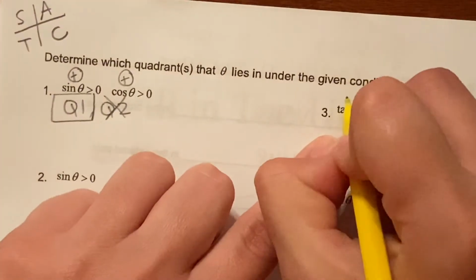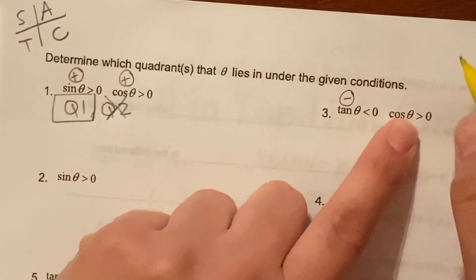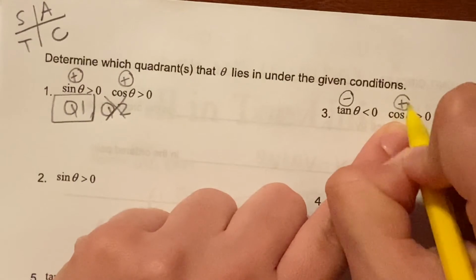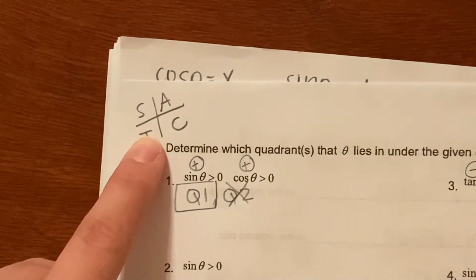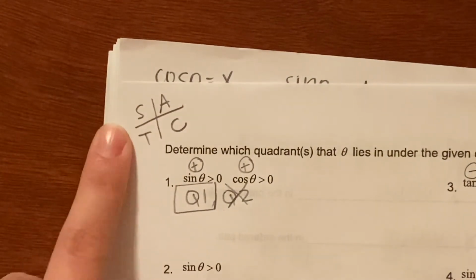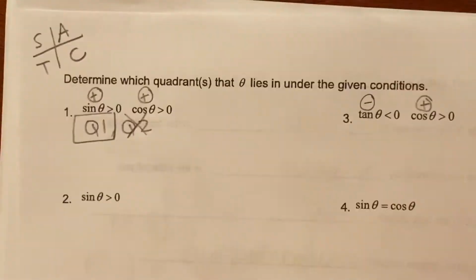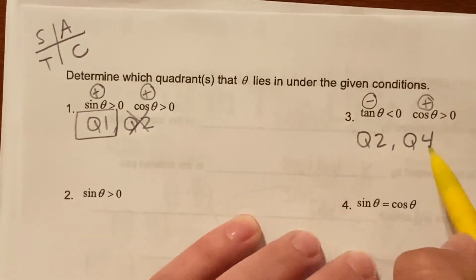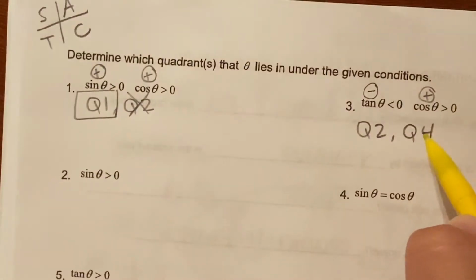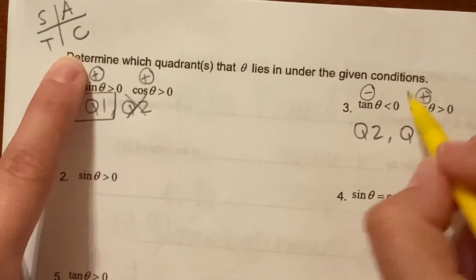Okay, for this one, tangent is less than 0. We want it to be negative. Cosine is greater than 0. We want it to be positive. So first, let's look at where is tangent negative. So remember, this is where tangent's positive. This is where they're all positive. So tangent is negative in 2 and 4. But out of these two, which one is cosine positive? Well, where the C is, quadrant 4.